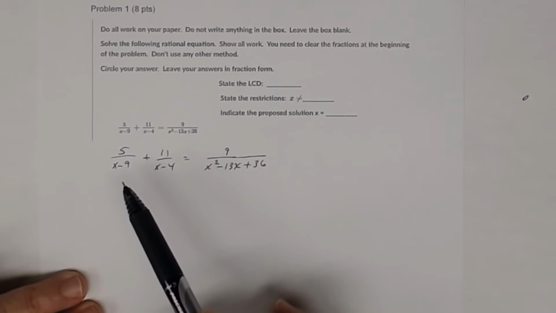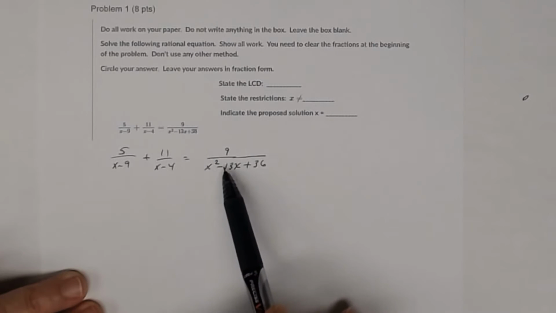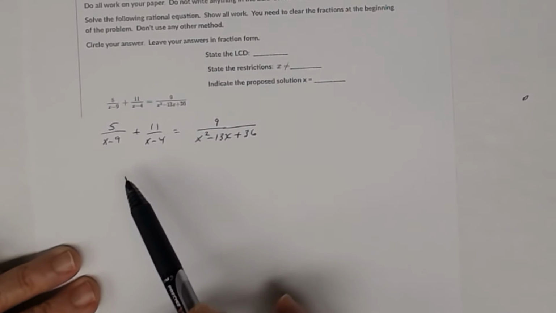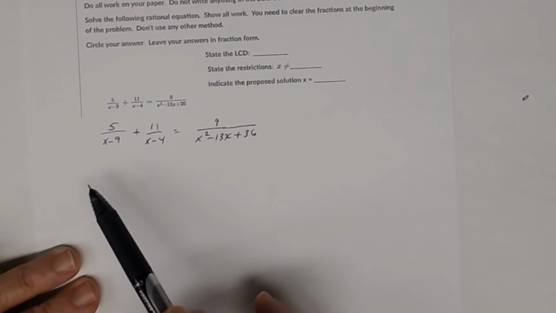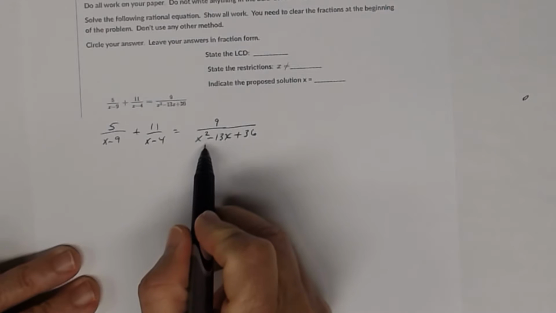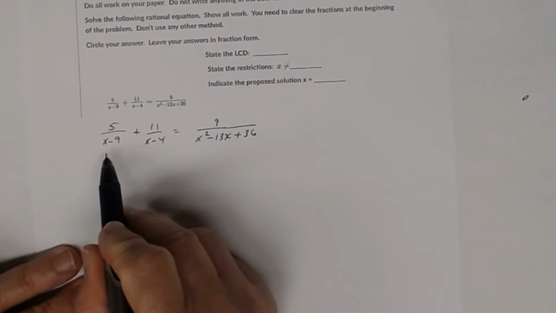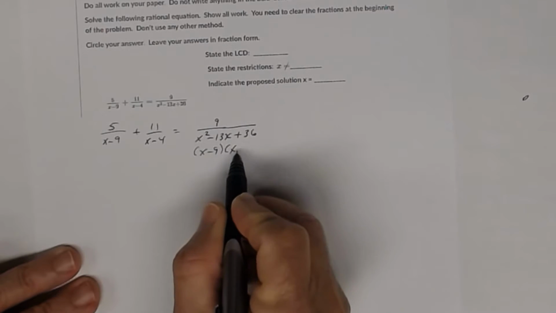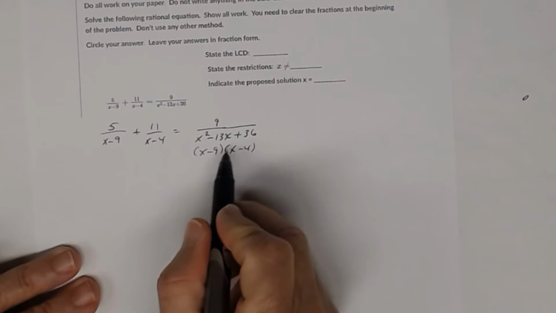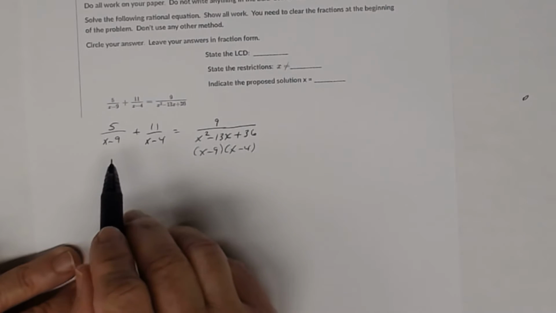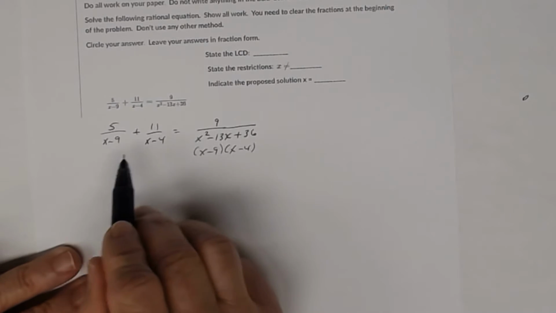So the first thing you have to do is to find the least common denominator. Now to find the least common denominator of these rational expressions, you have to make sure that all of the denominators are in factored form. So this is already in factored form. This is in factored form. There's nothing else you can do to these two expressions in terms of factoring, but you can factor this one. And when I factor this, you'll notice that the factors of this trinomial are these factors here. So if you factor this, you should get x minus 9 times x minus 4. And you can check yourself by FOILing this out, multiplying these two binomials, and you'll get this trinomial. So notice that these two factors here are these factors here.